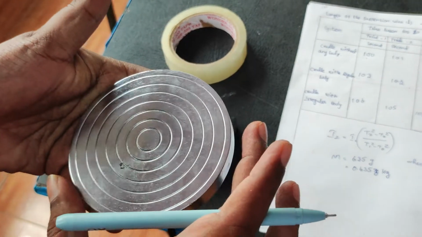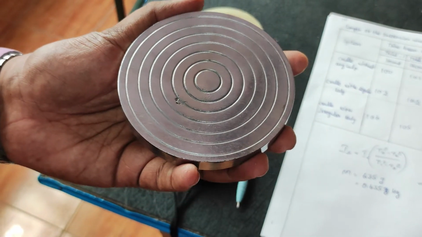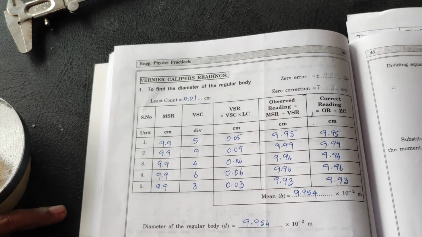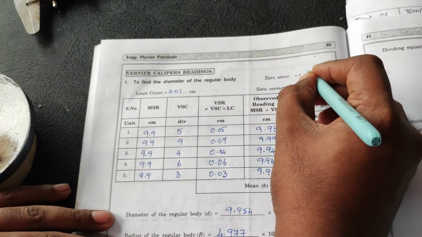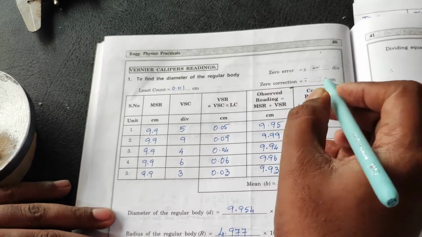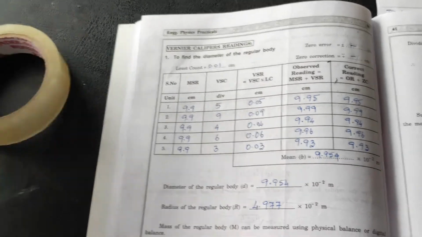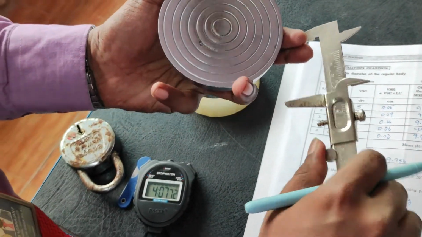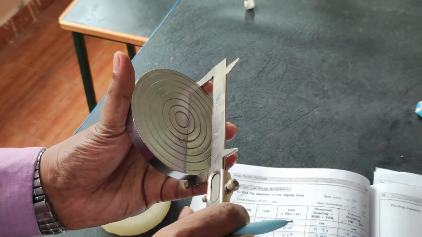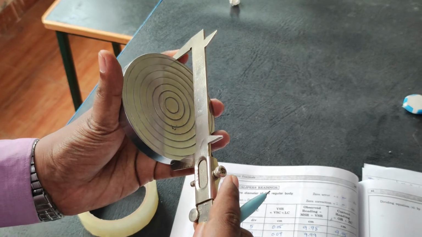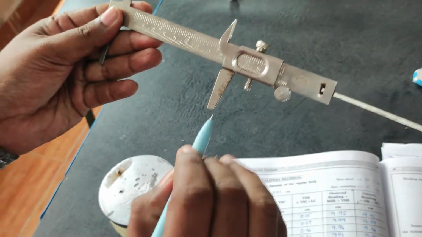So how can we find the diameter? Just take a vernier caliper. One second. So this is the regular body. To find the diameter of the regular body, we can use the vernier caliper. For the vernier caliper, there is no error and there is no correction. And at different positions, we can fix this vernier caliper on the regular body to measure the diameter, and we found the MSR and VSC.